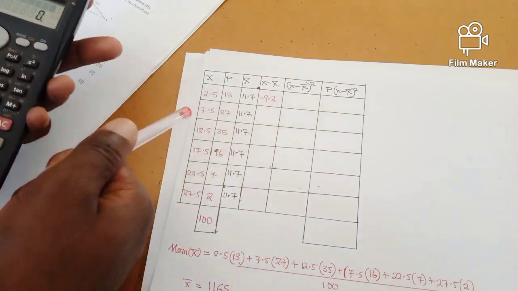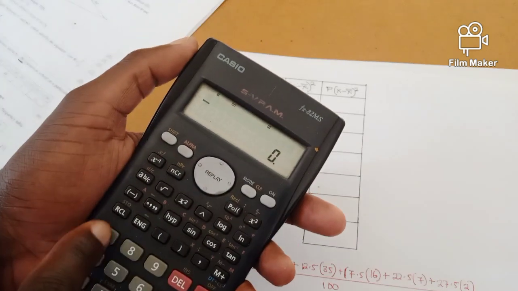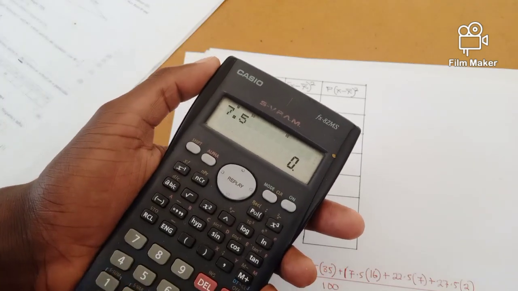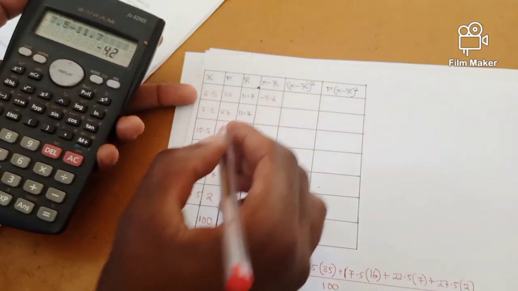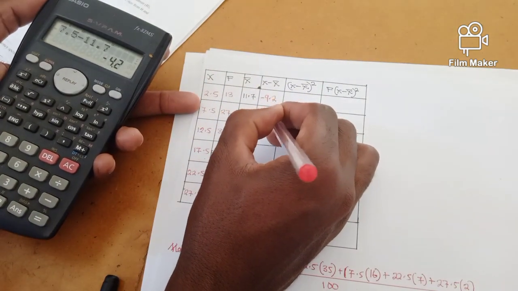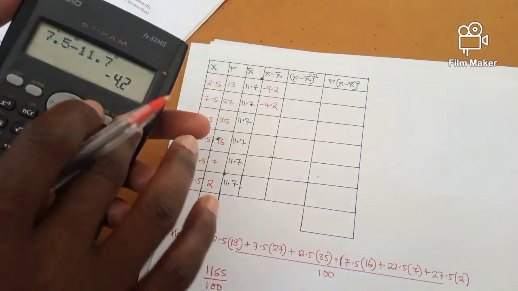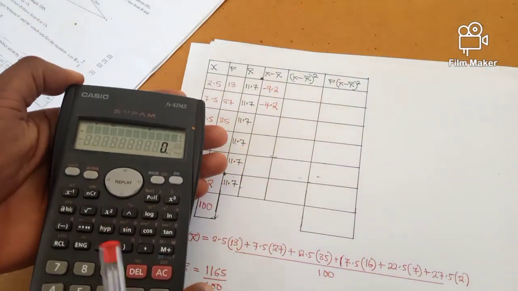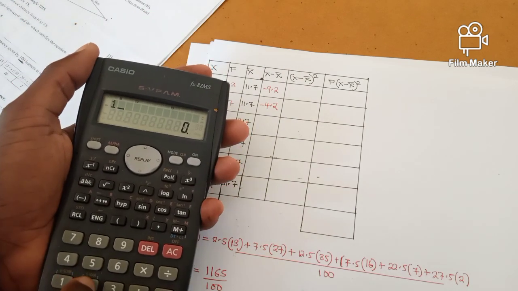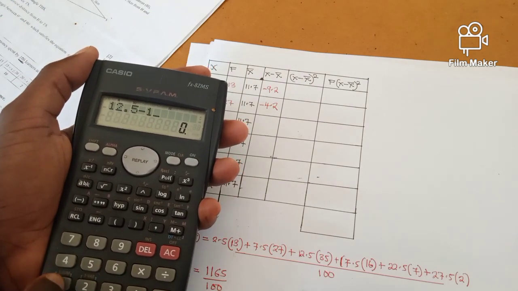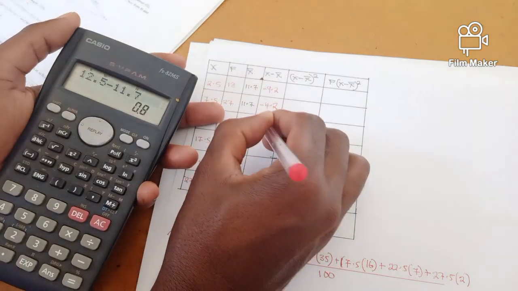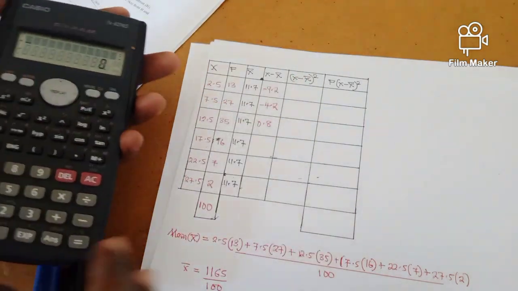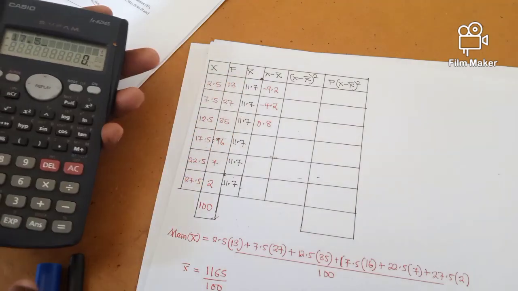The next one, our x is 7.5, we take away the mean, 11.7. Negative 4.2. Okay, the next one is what? 12.5, we take away 11.7. 0.8. So we write our 0.8 there. Then we have 17.5.